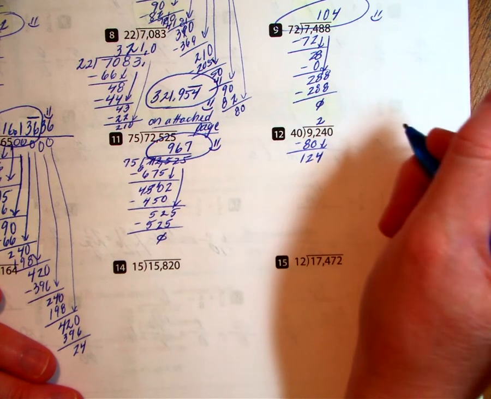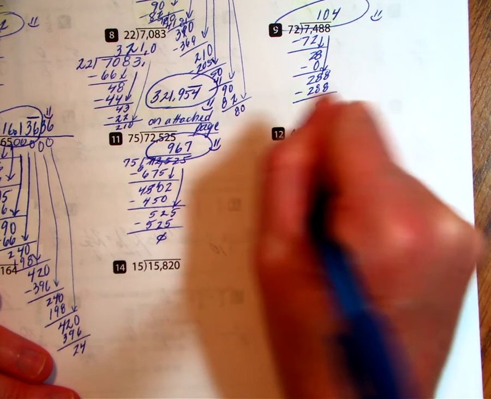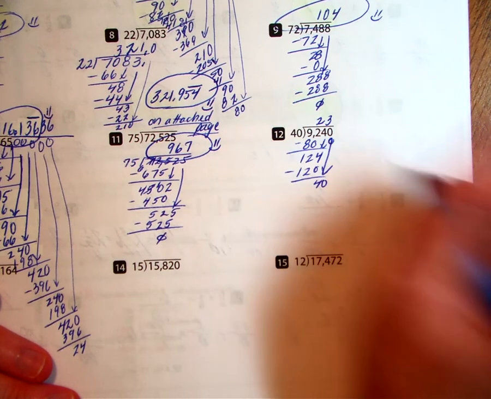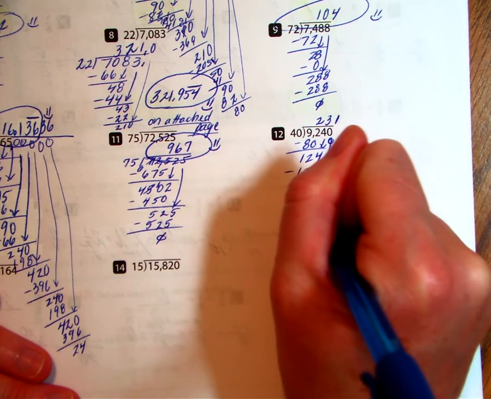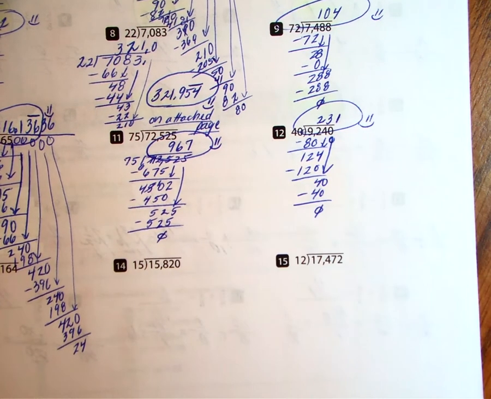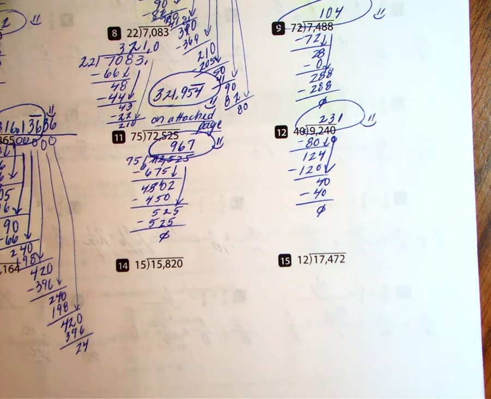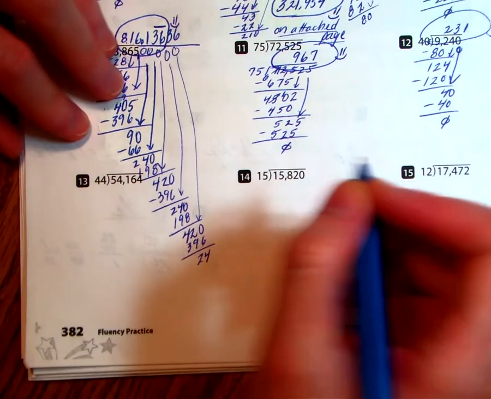I think it's going to go in 3 times. 3 times 40 is 120, subtract, bring down. 40 goes into 40 one time. 1 times 40 is 40, subtract, got 0, nothing left to bring down. I checked on the calculator, it's good. Alright, the next one is also a whole number, so I will have space to work it out.